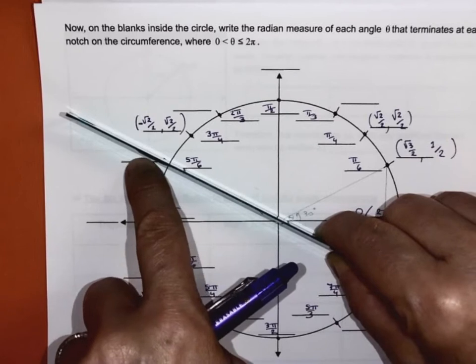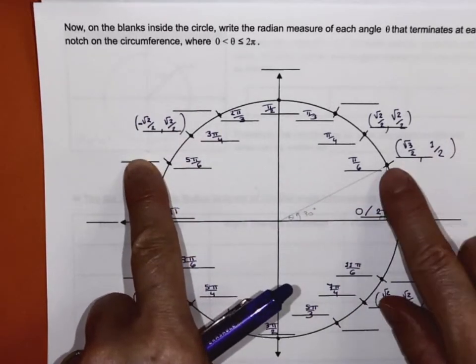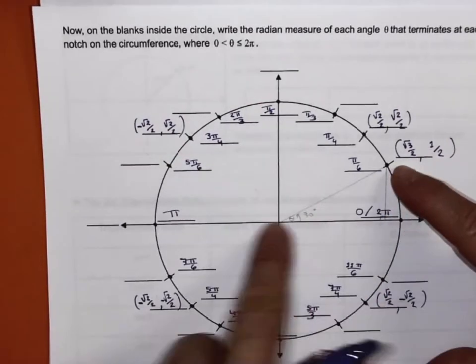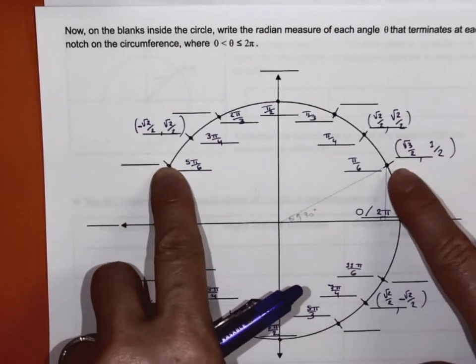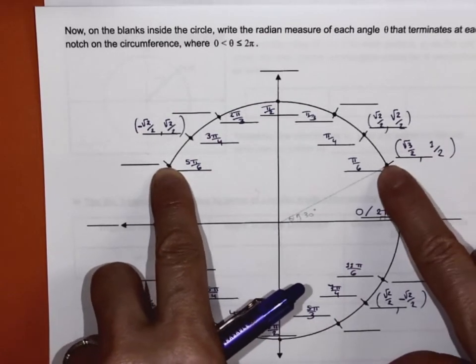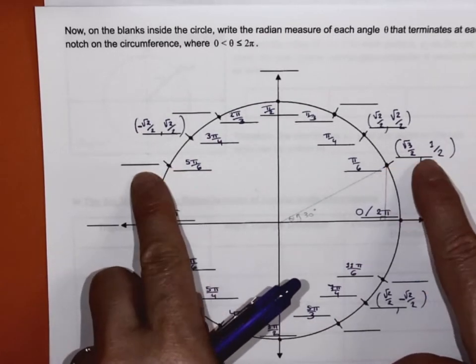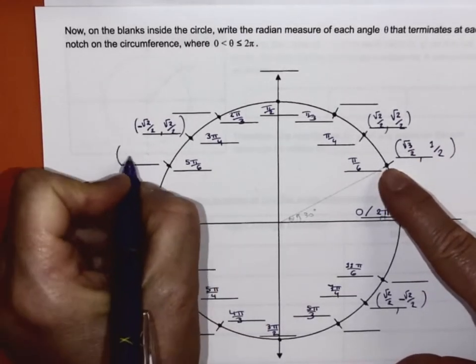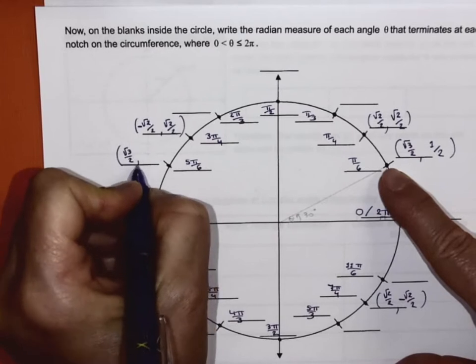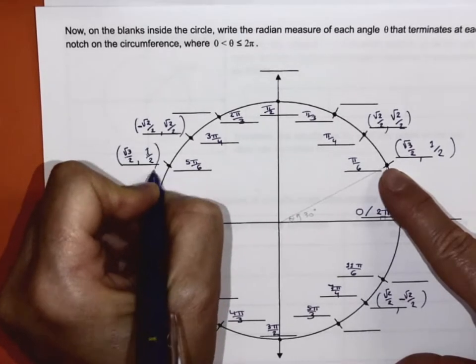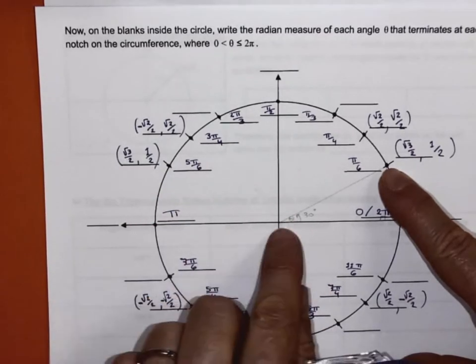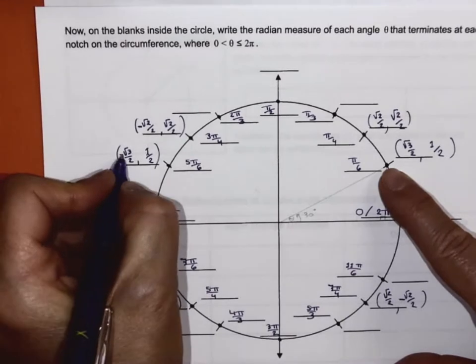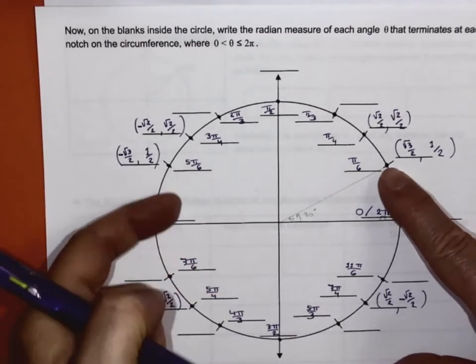I need you to pay attention to the symmetry. You see how my x and y axis here, this point is exactly across from that one. So the ordered pairs are going to be the same, aren't they? So that's just going to be square root of 3 over 2, 1/2, except the x value in quadrant 2 are negative. So I need a negative there. The y is a positive, so no problem.